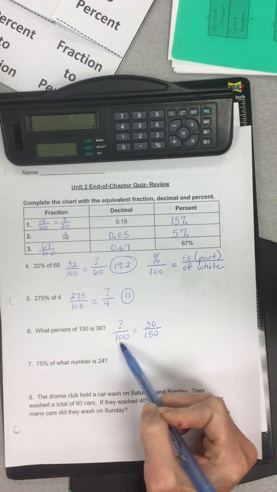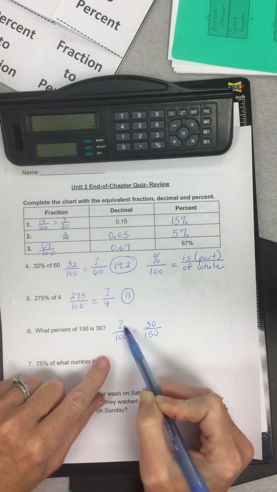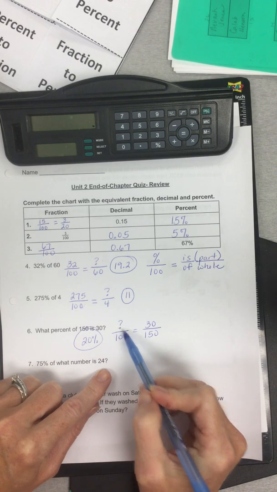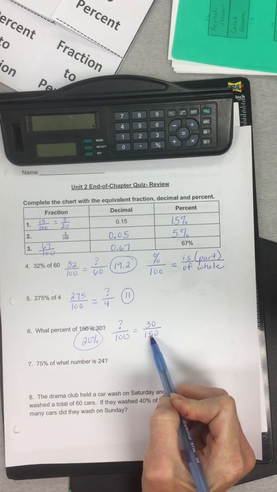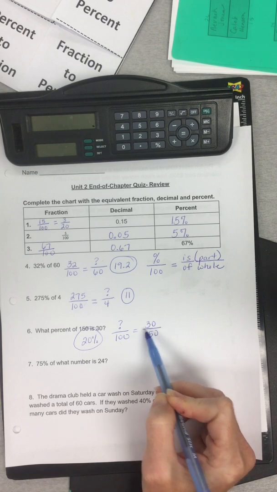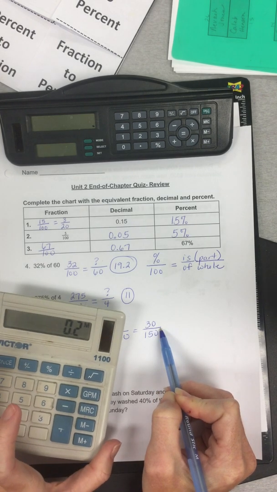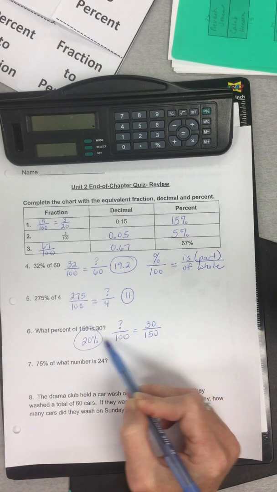Cross multiply 30 times 100, get your answer, and divide it by 150, gives you 20. So our answer is 20%. 20 out of 100 would be equal to 30 out of 150. Okay, you can check it. 30 divided by 150, we get 0.2, which is 20 hundredths, or 20%.